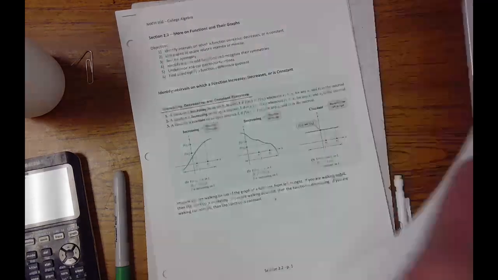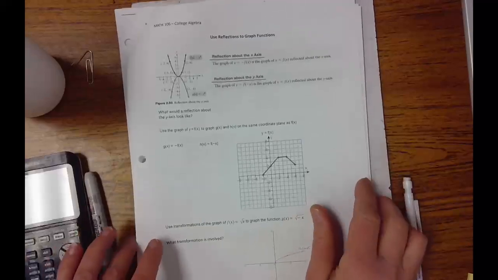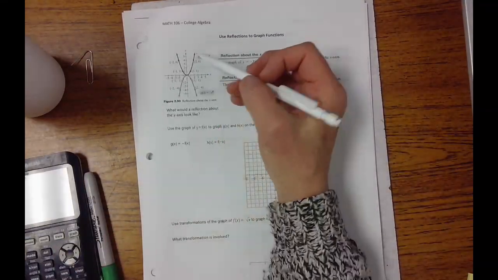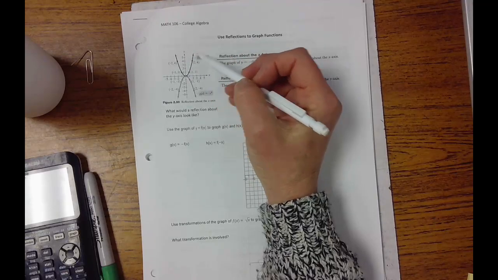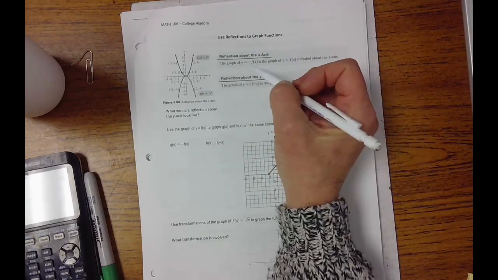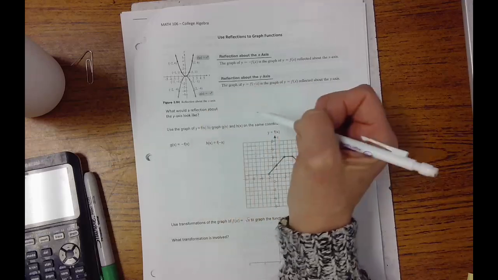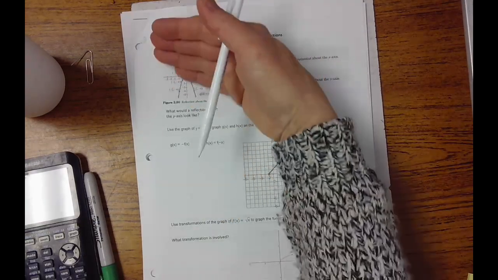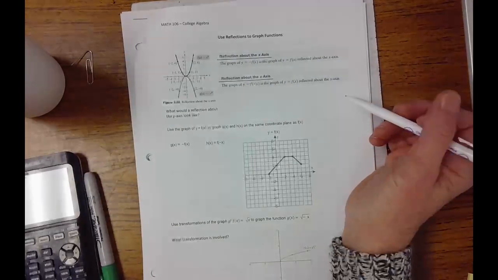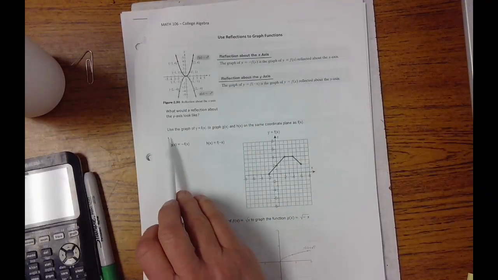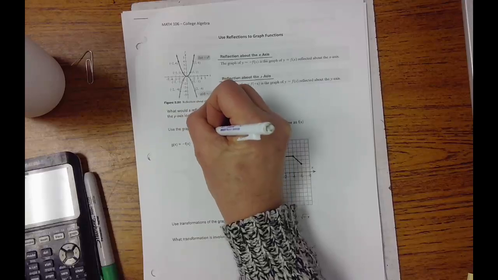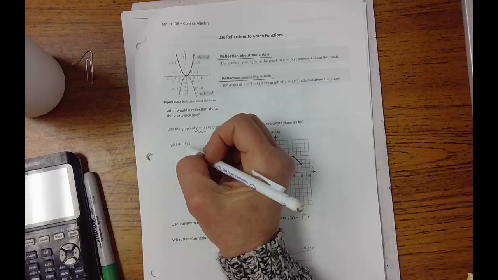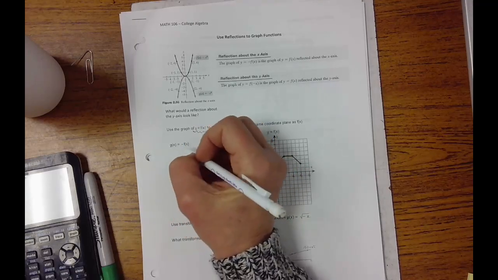When we have a reflection about the x-axis, then my original function, say, f of x was x squared, then I'm going to have a negative out in front, okay? And so the negative out in front will indicate that it's just going to be a reflection about the x-axis. So in this case, it says use the graph of f of x to graph g of x and h of x. So we're going to start off with this one, where g of x is going to be a negative f of x.